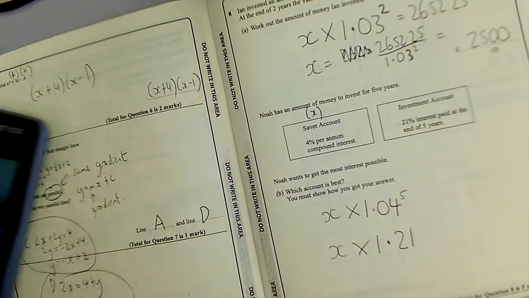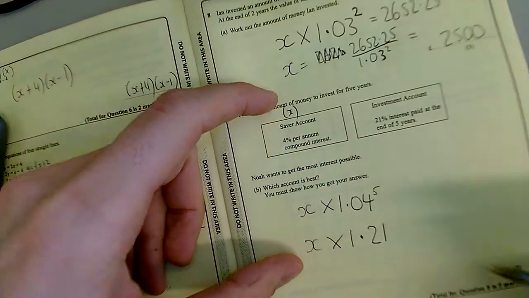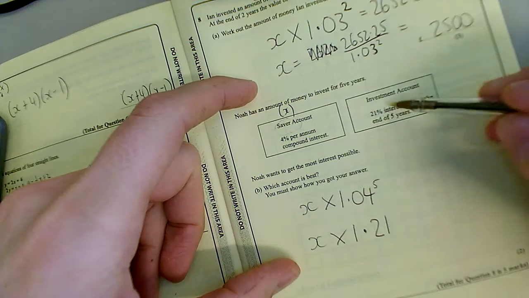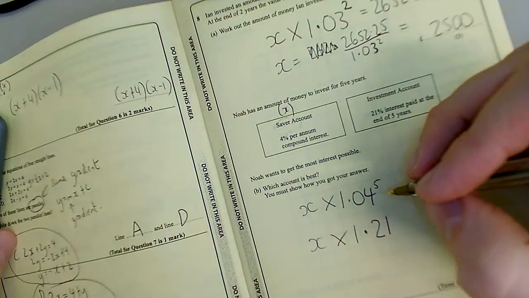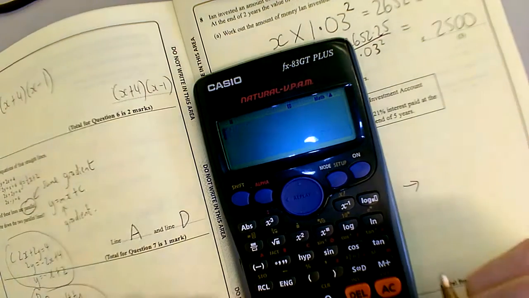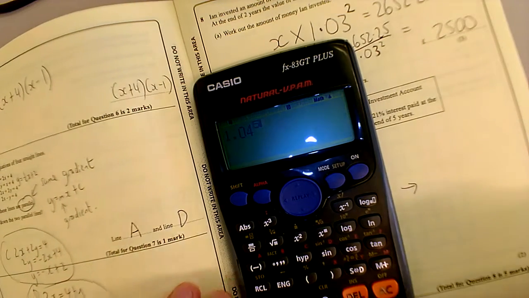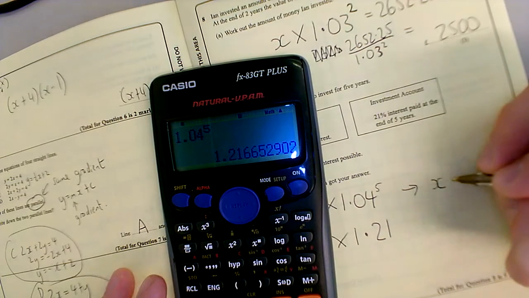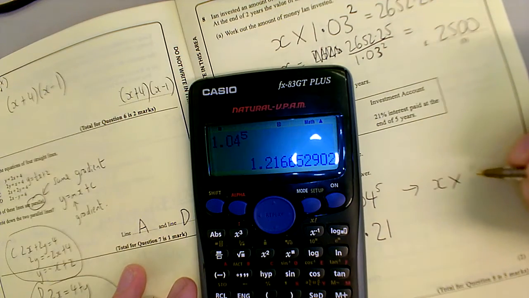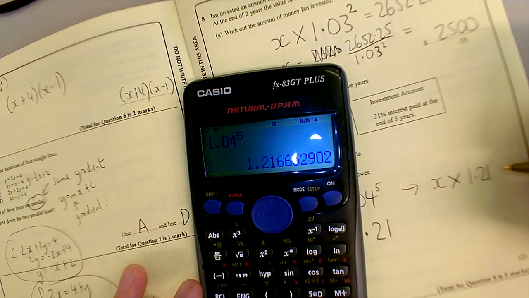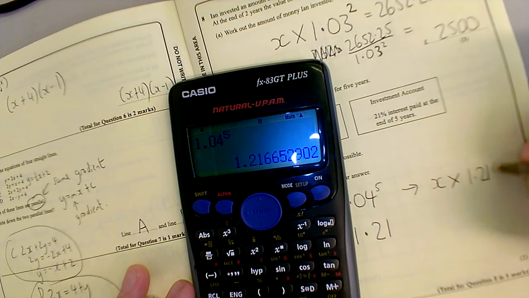So again, we should end up actually answering the question, which account is best? Our answer should either be saver account or investment account. But let's just see, 1.04 to the power of 5 comes out as 1 point, so you could also write this as X times by 1.21, let's round it a little bit, 67.